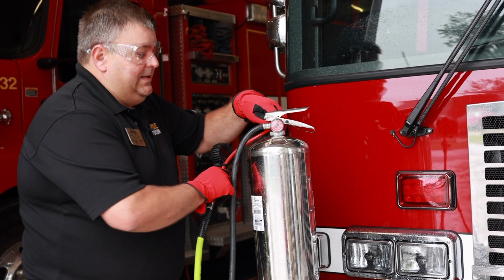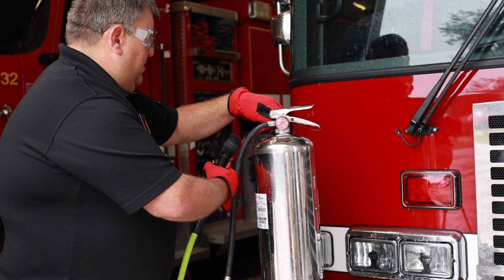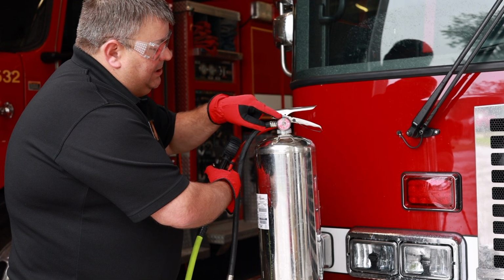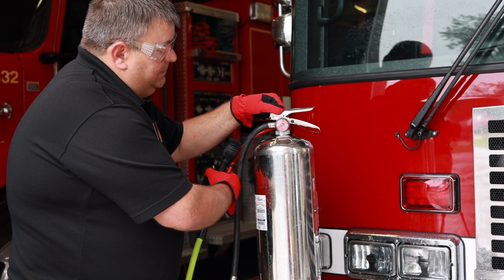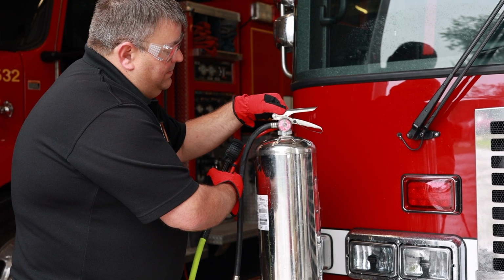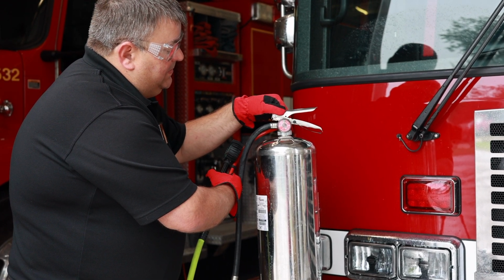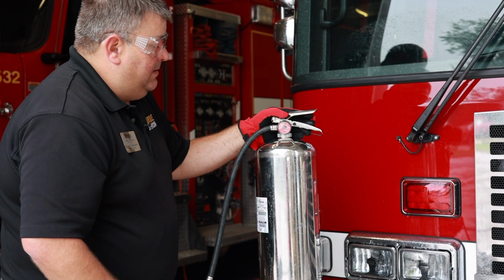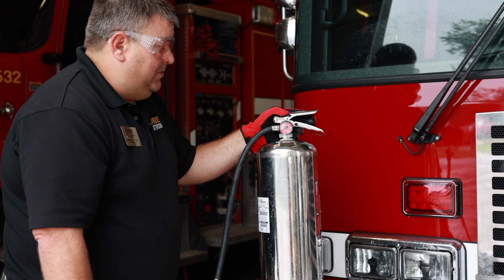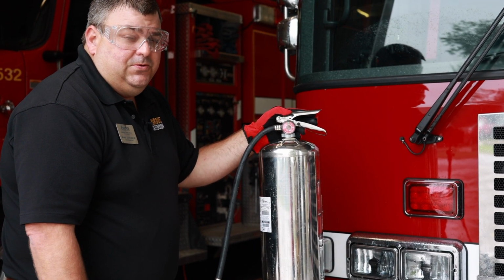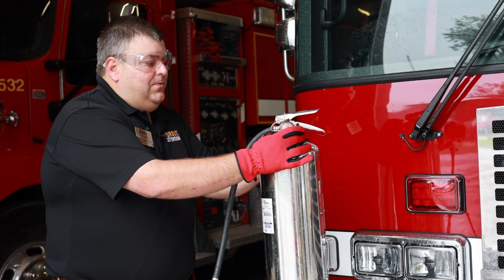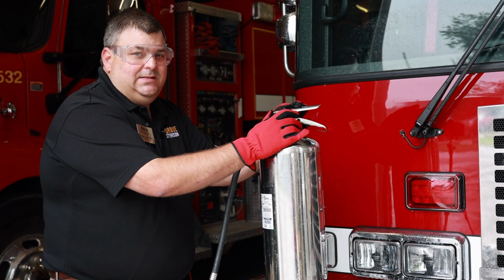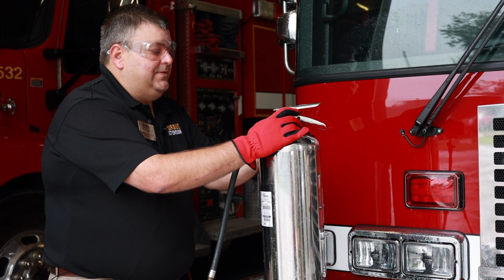And you'll hear the air go in there. You can watch the gauge on your air compressor, and you can also watch the gauge here on the fill. Once we get it up into the green, we can stop filling. Make sure it stabilizes and stays full, so we don't have any air leaks, because it won't do us any good if we do. Once we refill that, we can reinsert our pin, make sure our tamper tag is in place, and the unit's ready to go back in service.